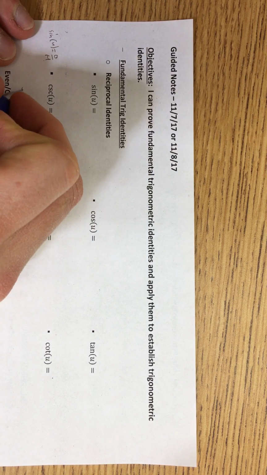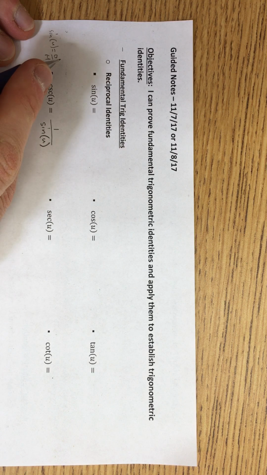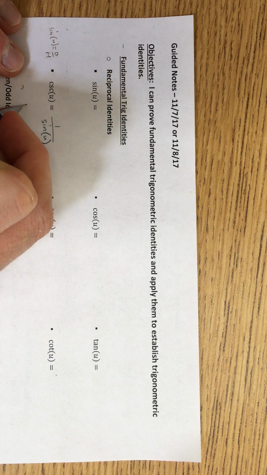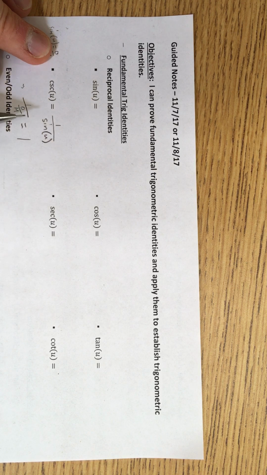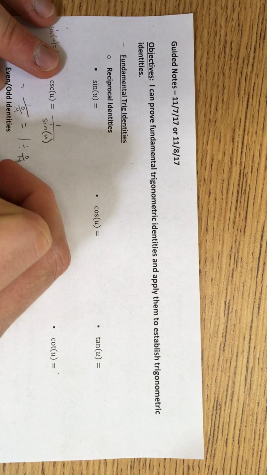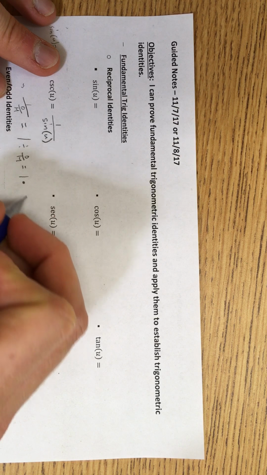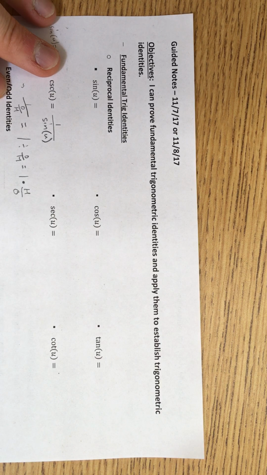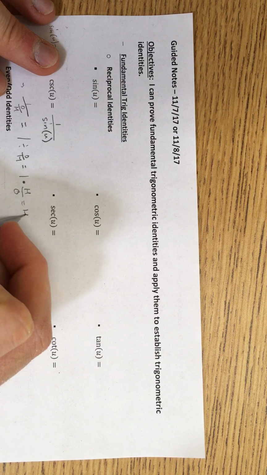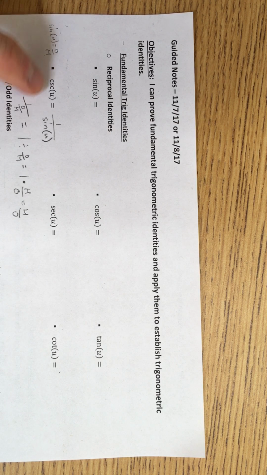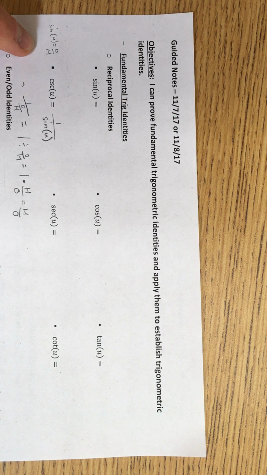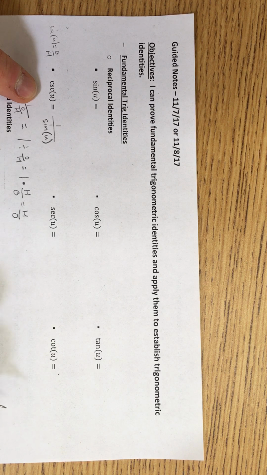And then let's check this. If this is true, then we should get hypotenuse over opposite when we simplify. So I'm going to put 1 over opposite over hypotenuse. If we're talking about over, we're talking about division. And we know that if we're multiplying or dividing by a fraction, we really multiply by the reciprocal. And 1 times anything is itself, which is true for cosecant, because if sine is opposite over hypotenuse, then cosecant would be hypotenuse over opposite, which is what we want.